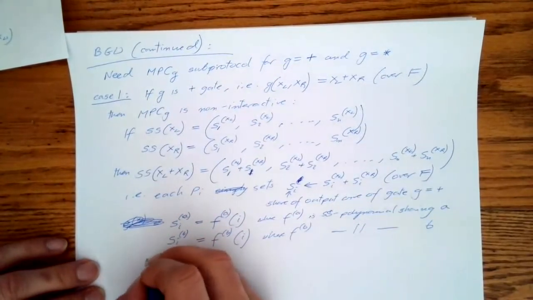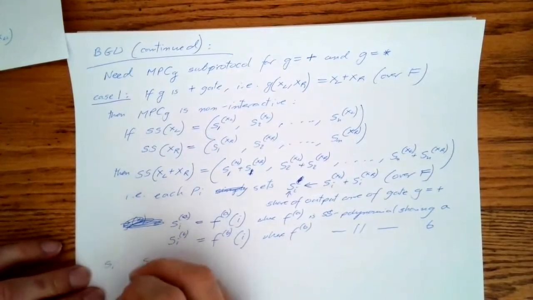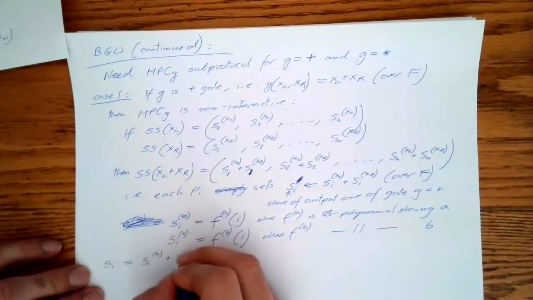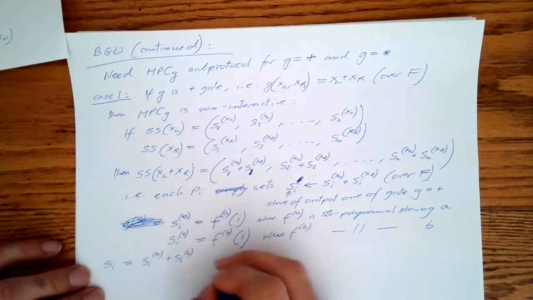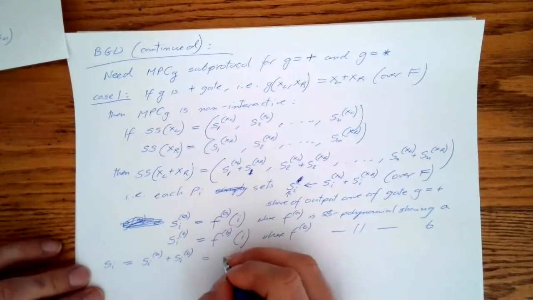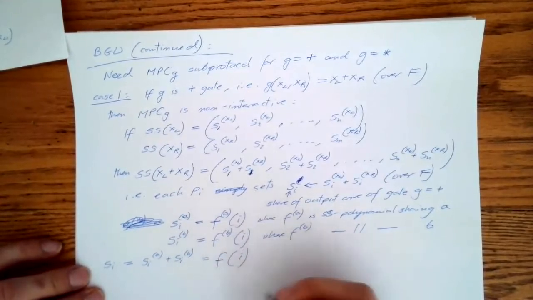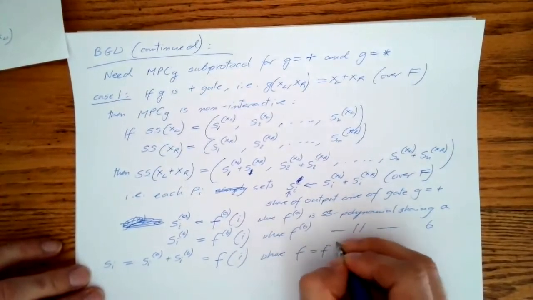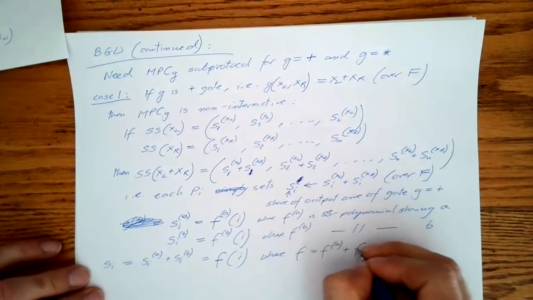So if I define my share as a sum of these, well, that's an evaluation of a polynomial at i, where F is just the sum of Fa and Fb.